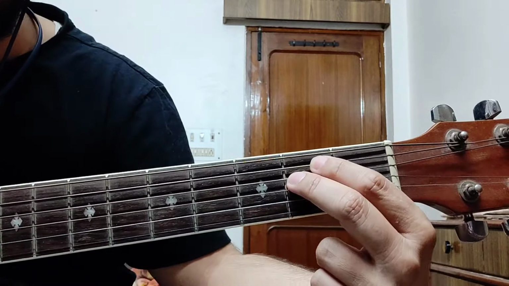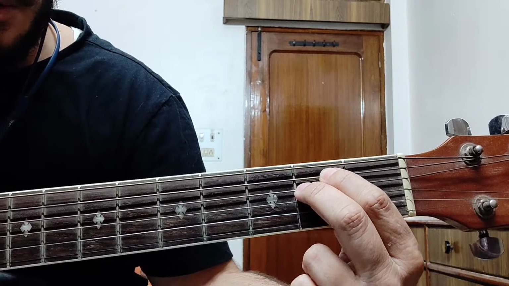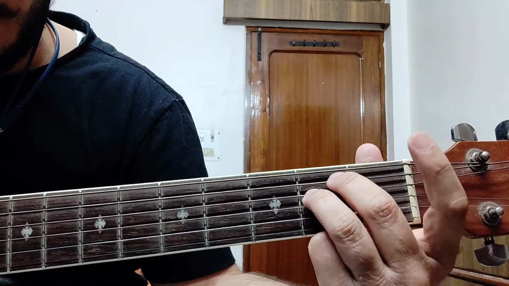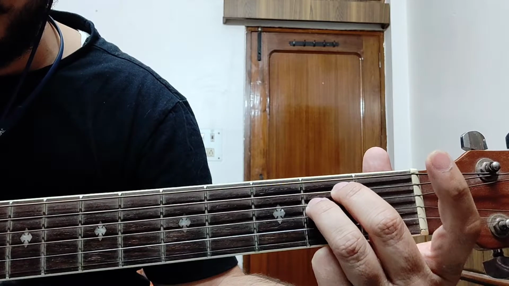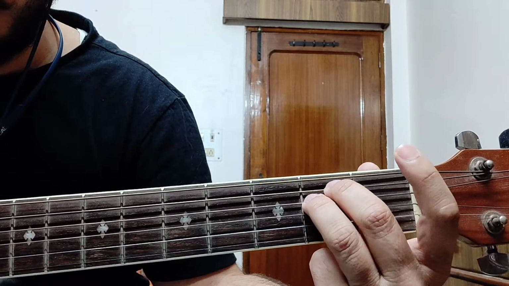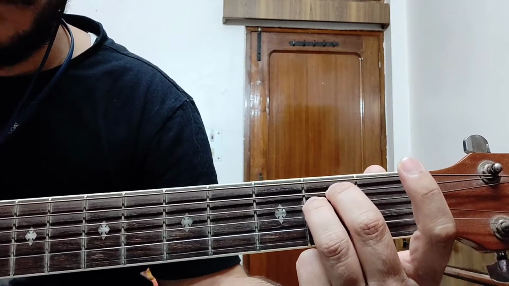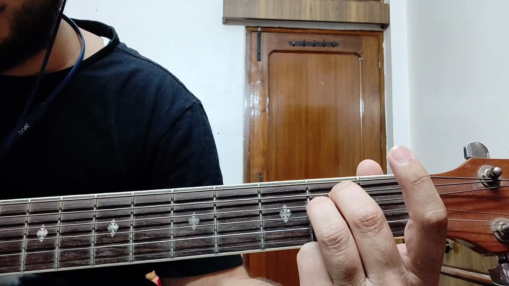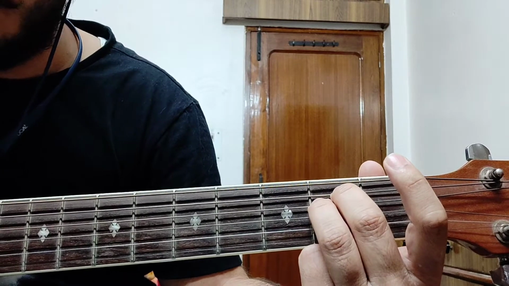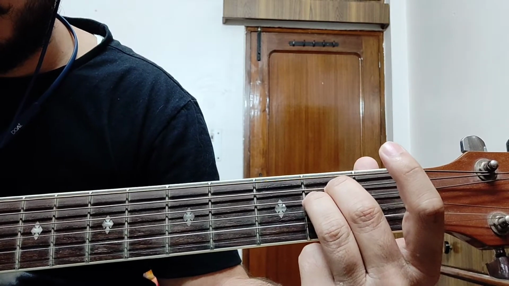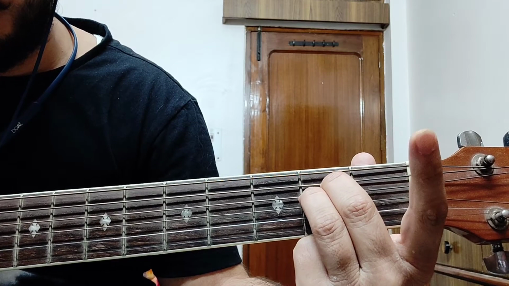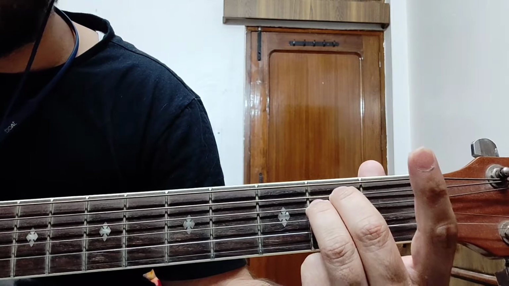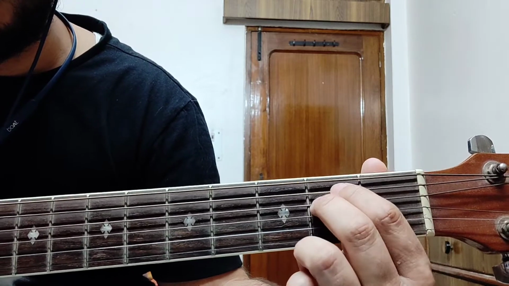I hope it's very clear from this side. Now you can also use other fingers. A lot of people also use these two fingers, the middle and then the ring finger, to play this chord. So whichever is comfortable for you, right? If I use these two fingers and then simply strum all the strings together, right? Simple. This is the E minor chord again, right? Or you can play it this way.